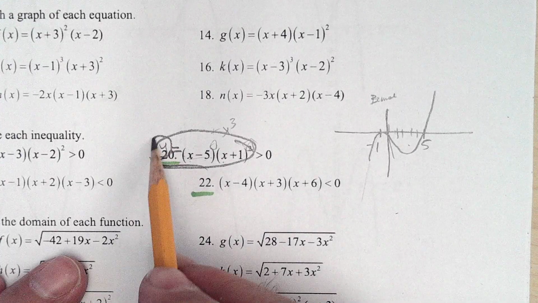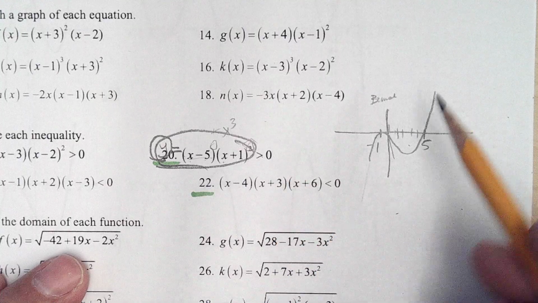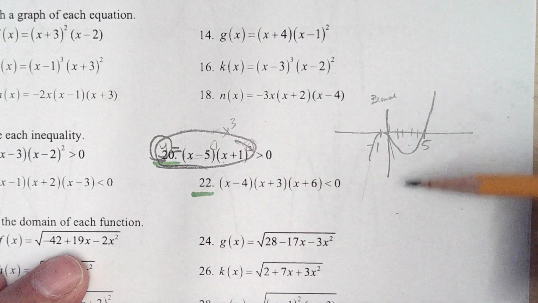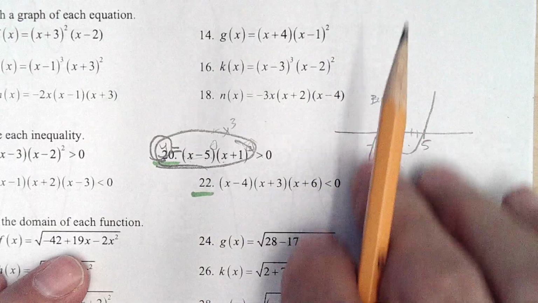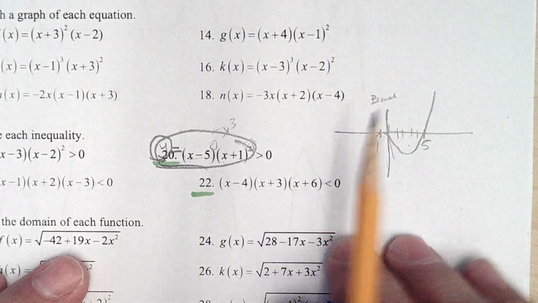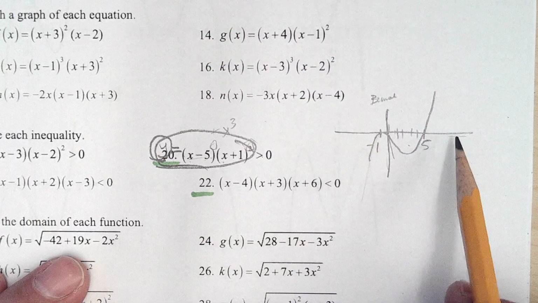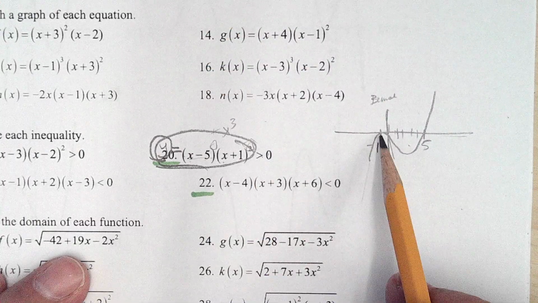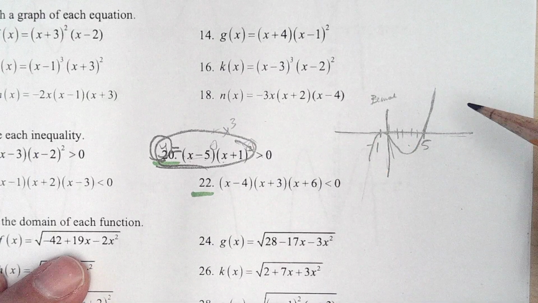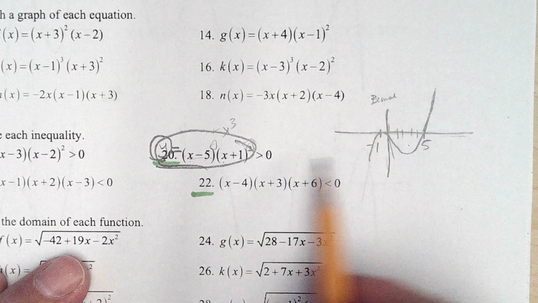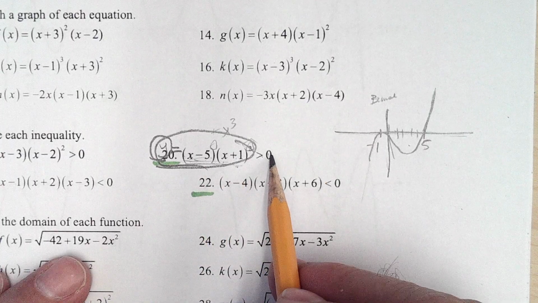And so I'm looking for when the y coordinates are bigger than 0. Well, y is this direction, and all these y coordinates on the graph are less than 0 below and bigger than 0 above the x-axis. So if I want it bigger than 0, the only part of this graph is this part. I'm trying to figure out the x's that make it greater than 0.